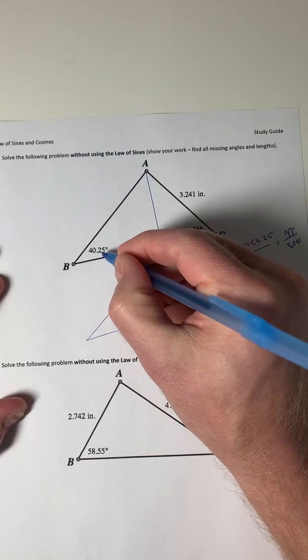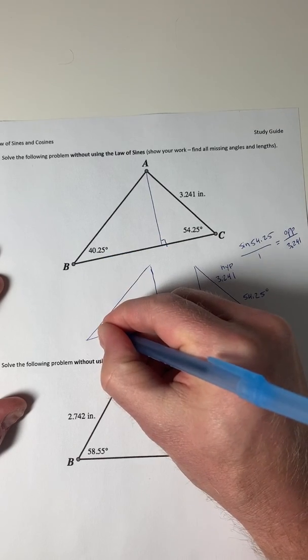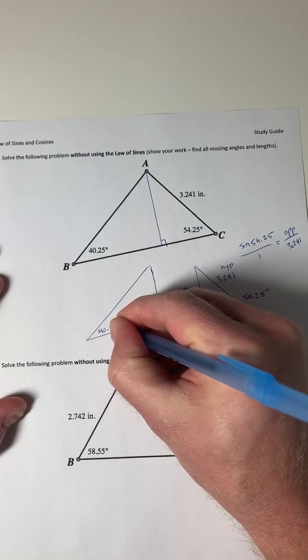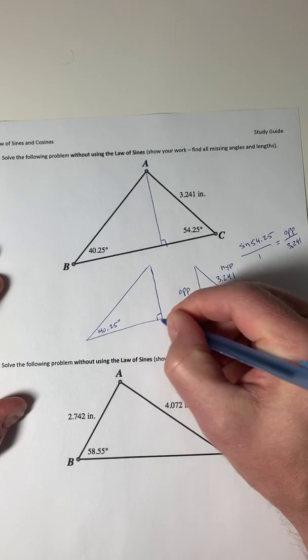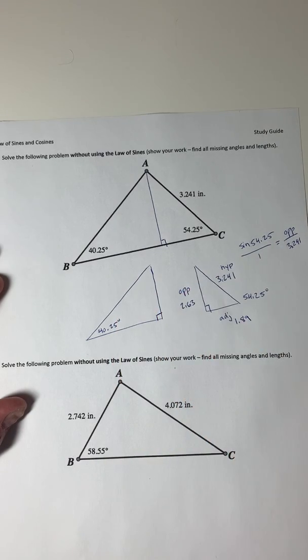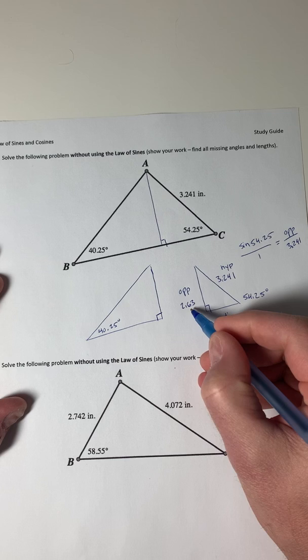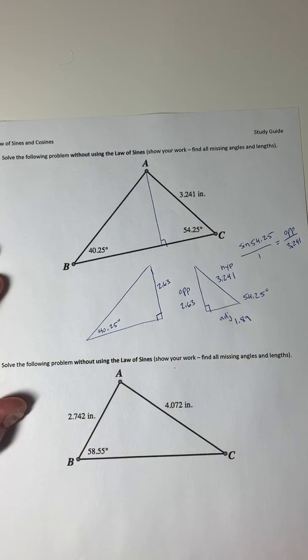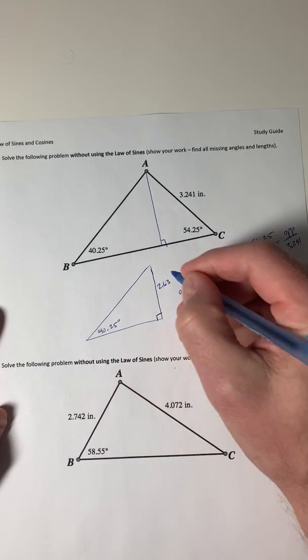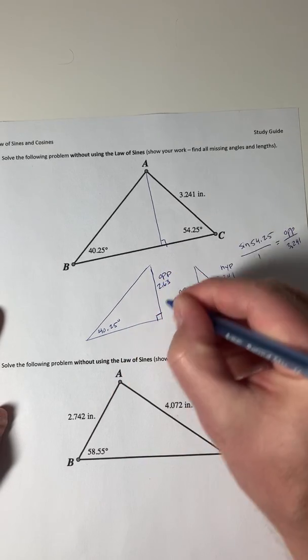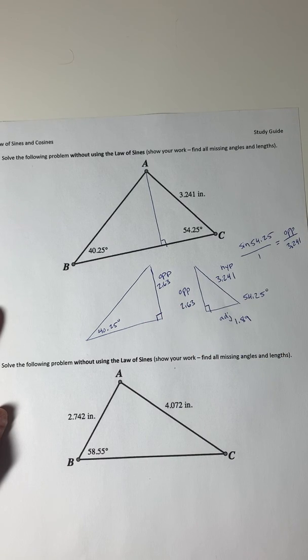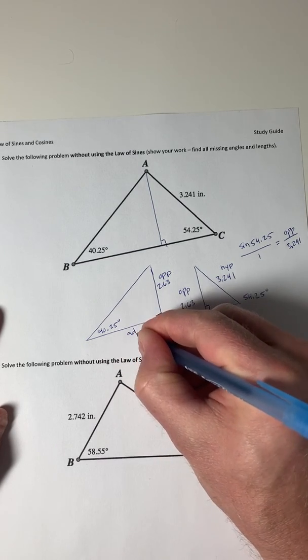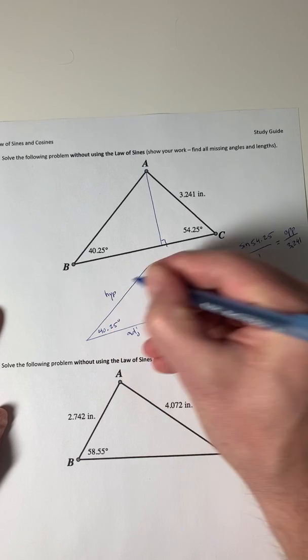All right, from above, I know that the 40.25 is the same down here, and this is my right angle. I already calculated the 2.63 on this side, so I'll just transfer that over to this side. Now that 2.63 is the opposite of 40.25. This would be the adjacent, and this would be the hypotenuse.